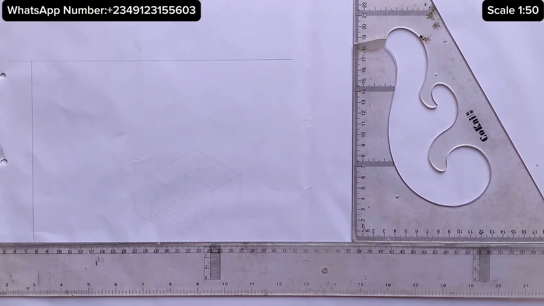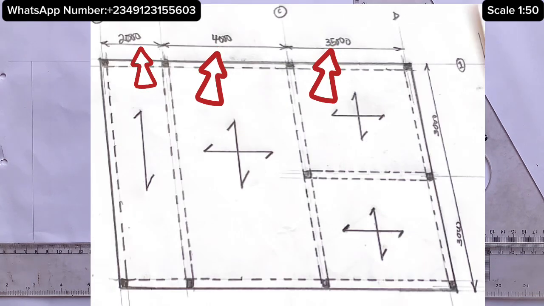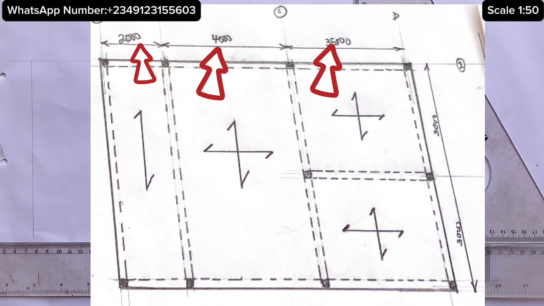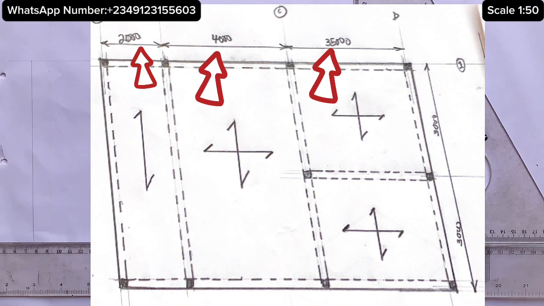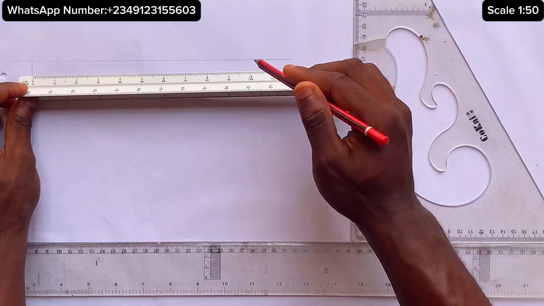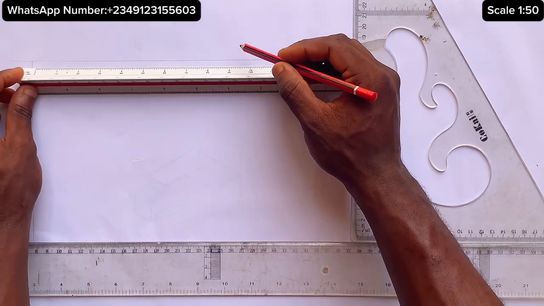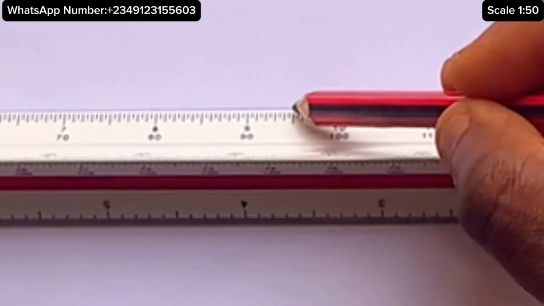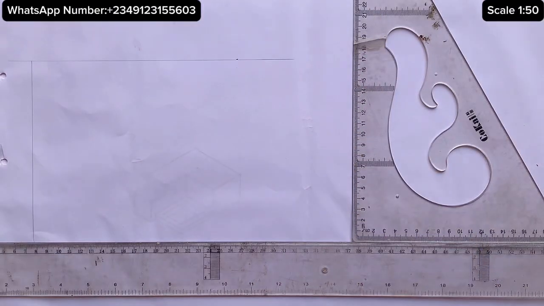First things first, my entire length is given as 2000 plus 4000 plus 3500. That will give 9500. So the entire length is 9500. Then the middle here is 500. So from here to here is 9500 as the entire length.